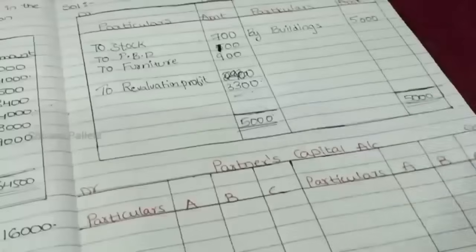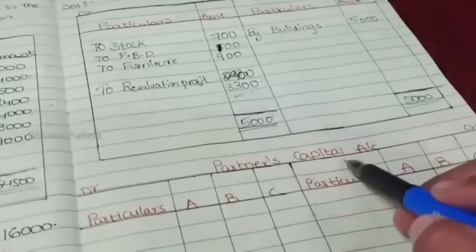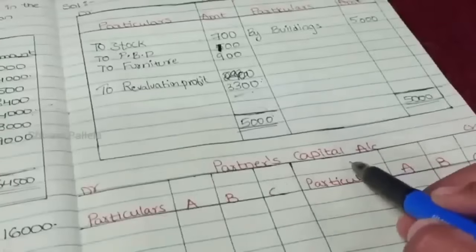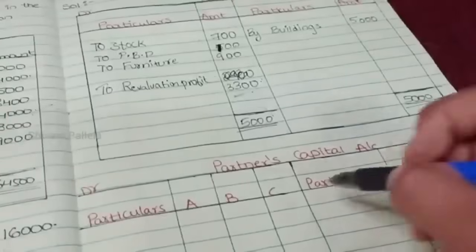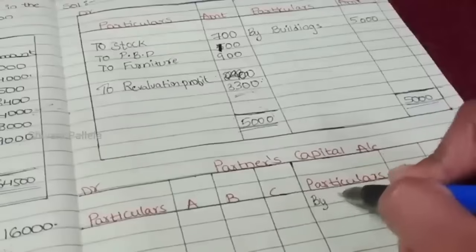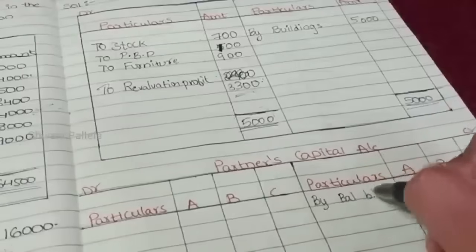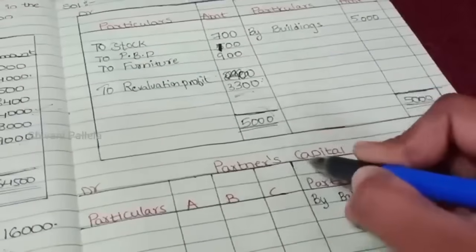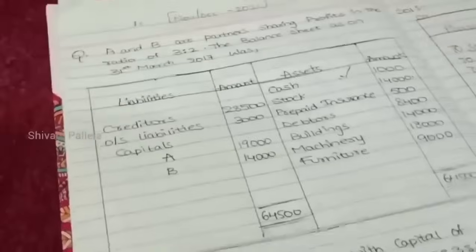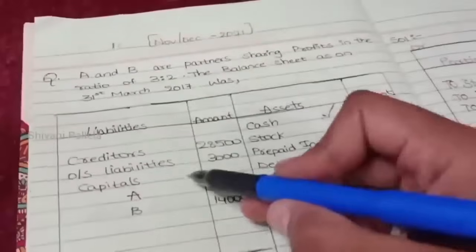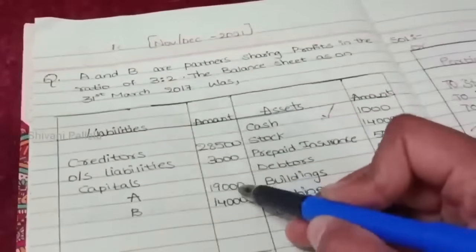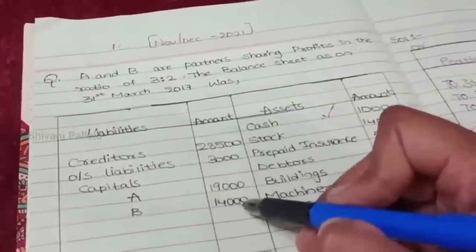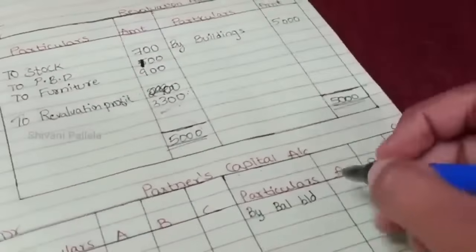Okay, students, now we need to do the partners capital account. To start, we begin with balance brought down. In the question we have the capitals: A capital is 19,000, B capital is 14,000, and we need to enter that.